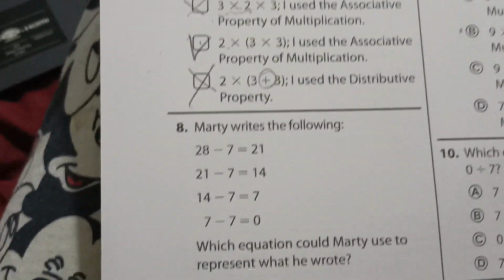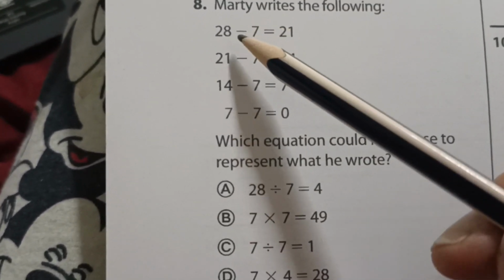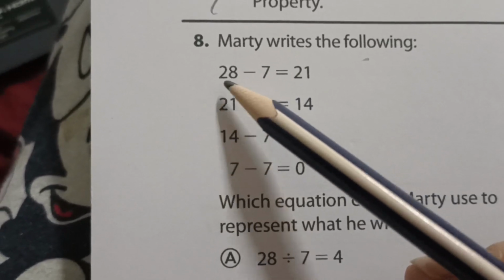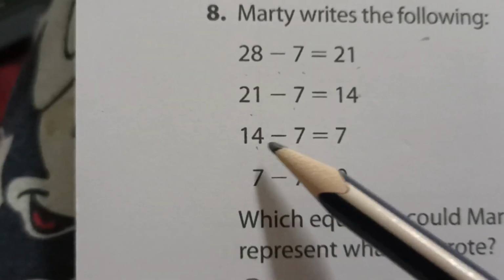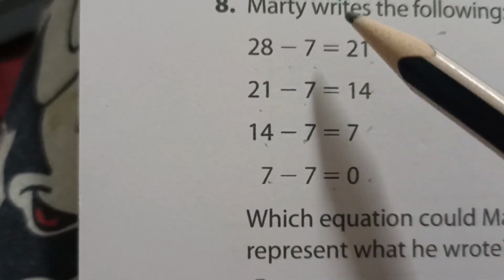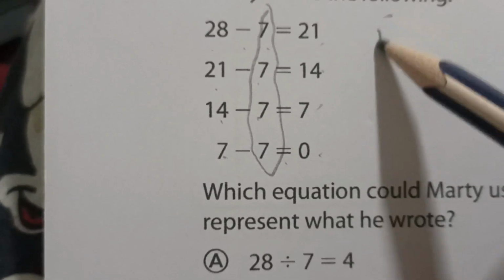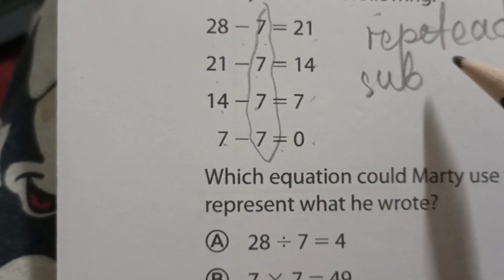That's it. Next, number 8. Marty writes the following. 28 minus 7 is 21. 21 minus 7 is 14. 14 minus 7 is 7. 7 minus 7 is 0. Remember we were doing this. This is called repeated subtraction.